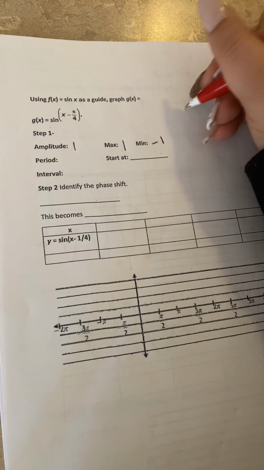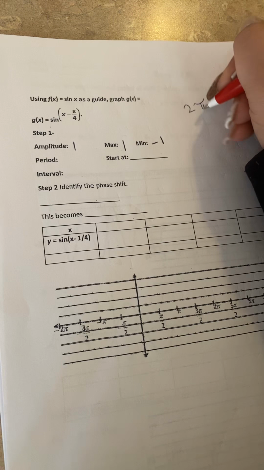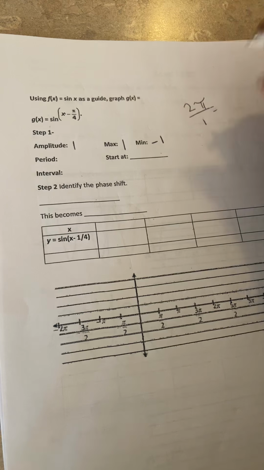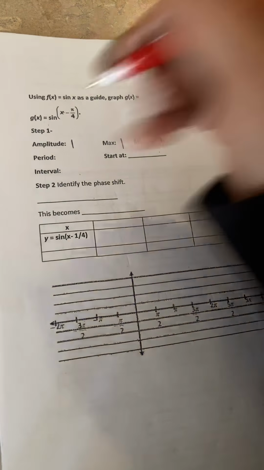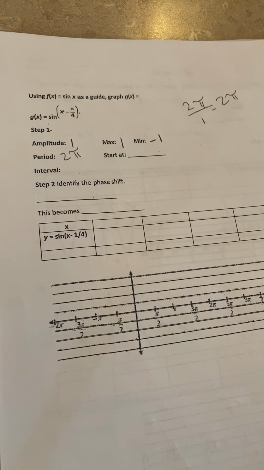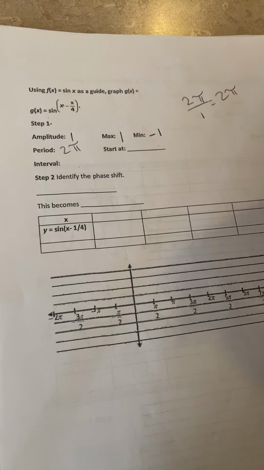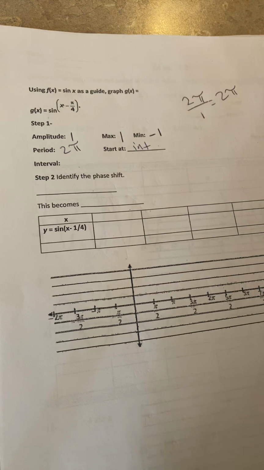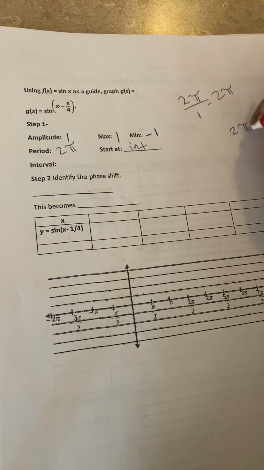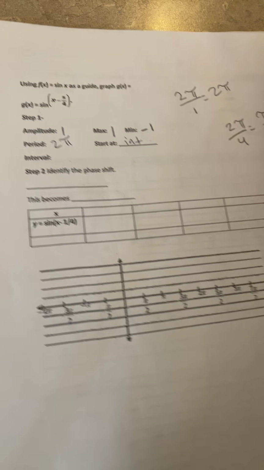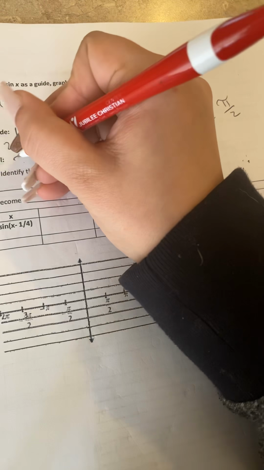My period, we take 2 pi, and we still divide by the number in front of x, which again, there's nothing there, so that's understood to be a 1, so that's 2 pi. Now, with sine, we always start at our intercept again, okay? And with our interval, again, we take our period, and we always divide by 4, which simplifies to pi over 2. So every pi over 2, I should have a point.